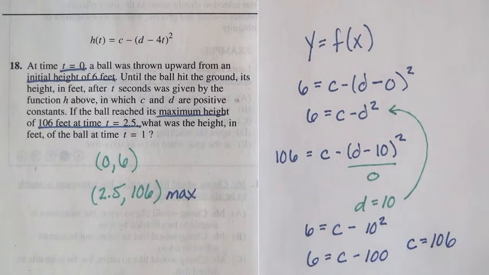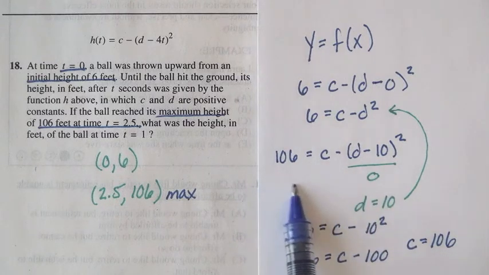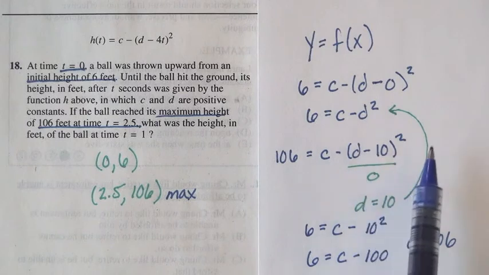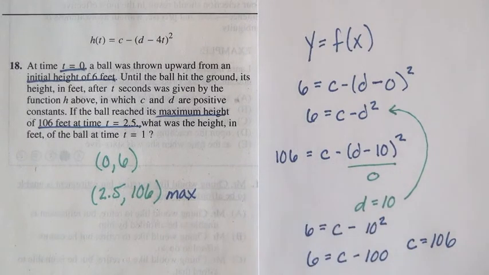And that works out just fine, because notice at this maximum value equation, if we plug in 0 for this whole chunk here, we should get 106 equals c. So this checks out both ways. We've now solved for c and d, and we're ready to answer the question.